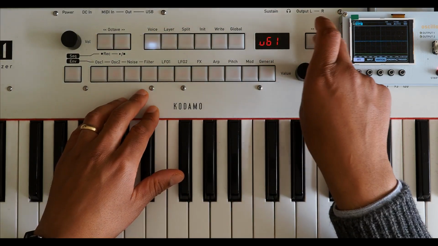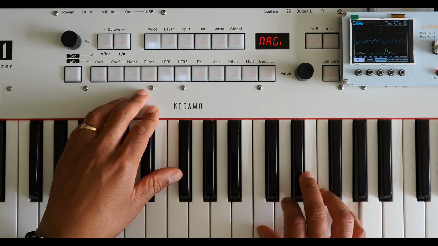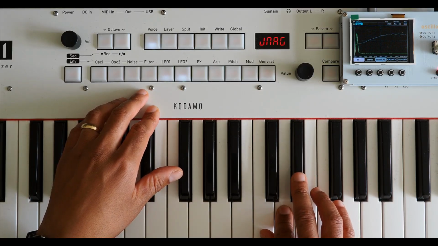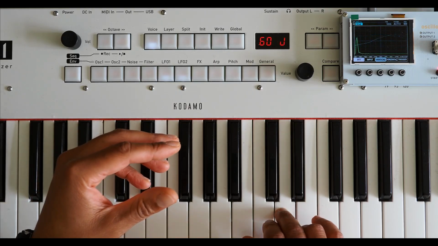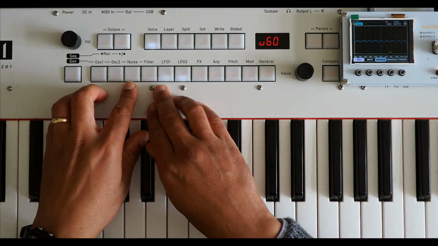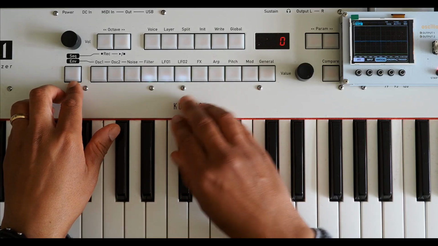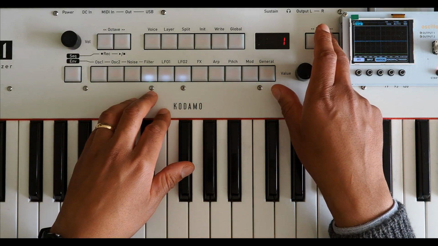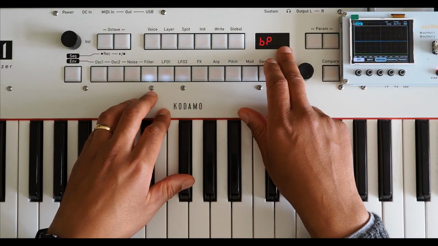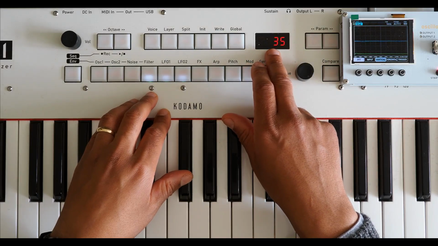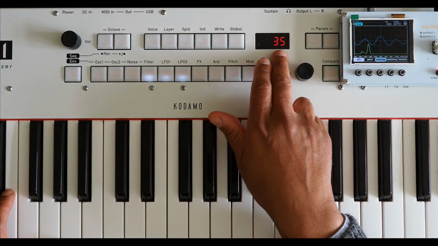Okay, so I'm going to go back to the original patch. There, if I hold the key, you can hear the bass more easily. So the filter is having an effect. So we've got cutoff at 0, no, tiny bit of resonance, resonance 1. And we're in bandpass mode, bit of key tracking. So key tracking is at 35.